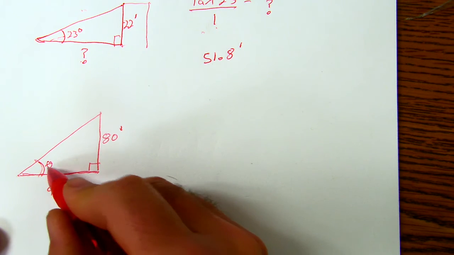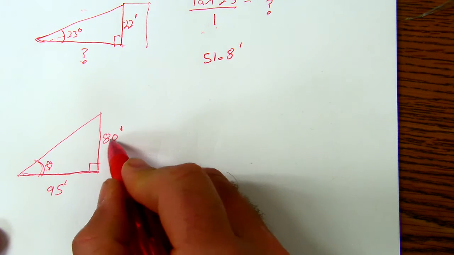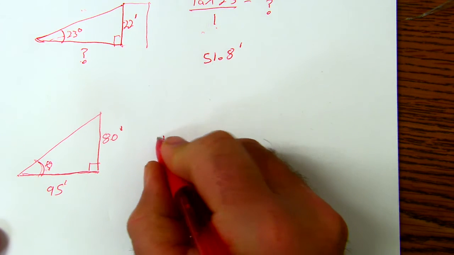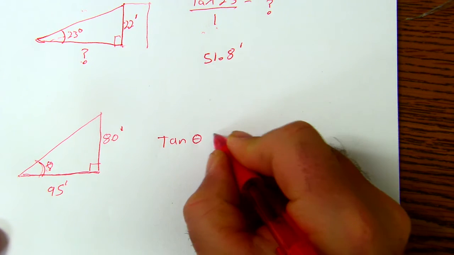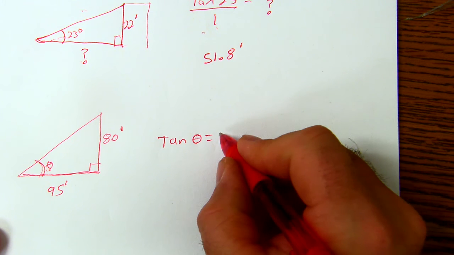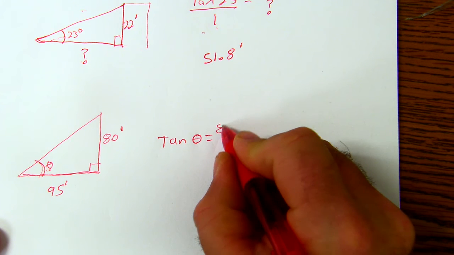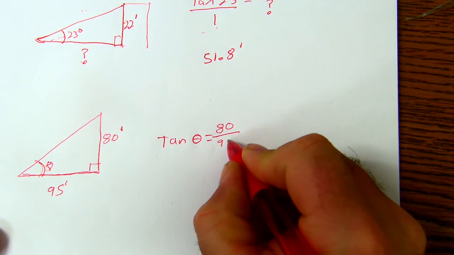If this is the angle that we're looking at, this would be considered the opposite. This would be considered the adjacent. So we say the tangent of that angle equals 80 feet divided by 95 feet. Okay.